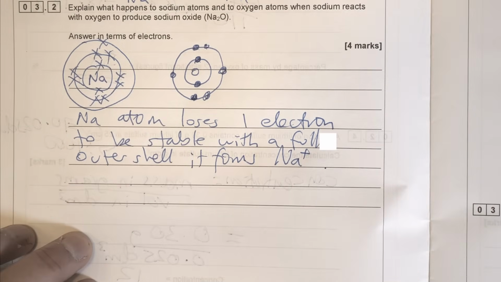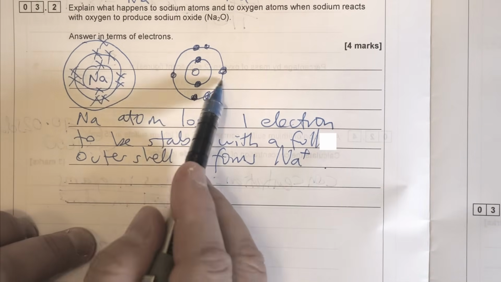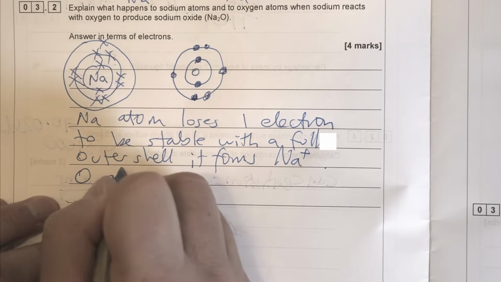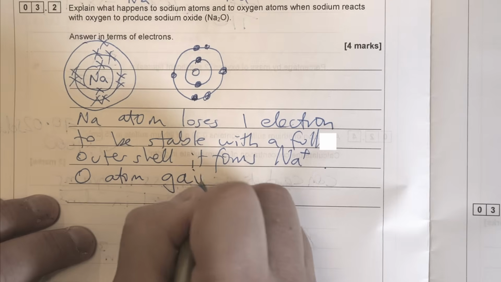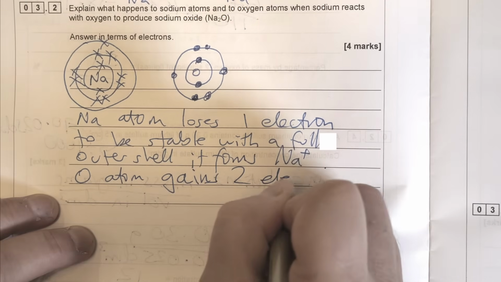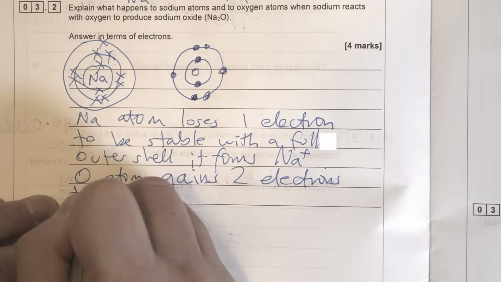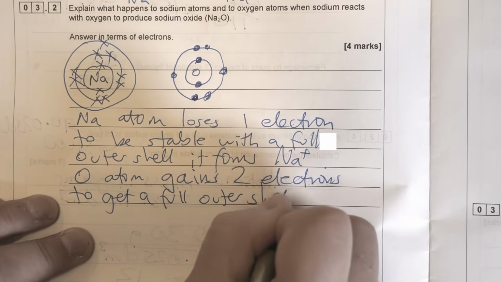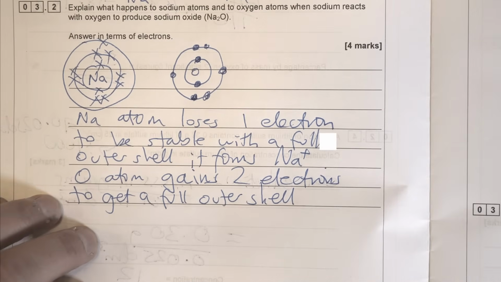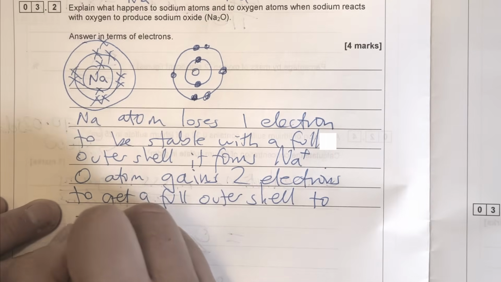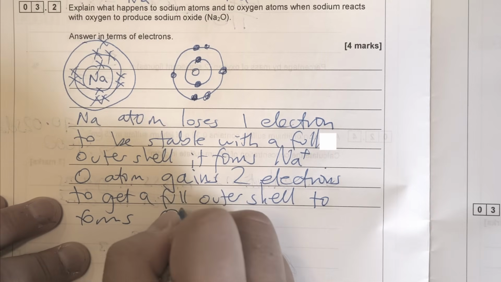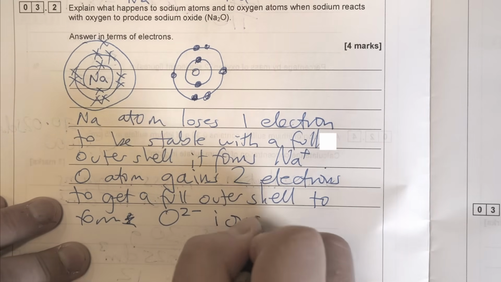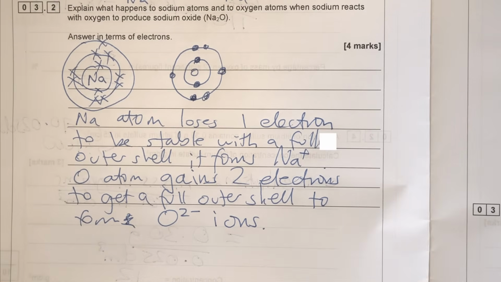Then we're going to do the same thing for oxygen. We can see oxygen needs 2 more electrons, so we're going to say oxygen atom gains 2 electrons to get a full outer shell, and because it's gaining 2 extra negative particles, it forms O2 minus ions. So we've said what each of the atoms do to become stable, whether they lose or gain electrons, how many they lose or gain, and what ions they turn into.